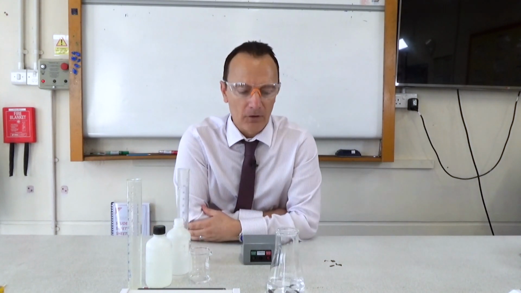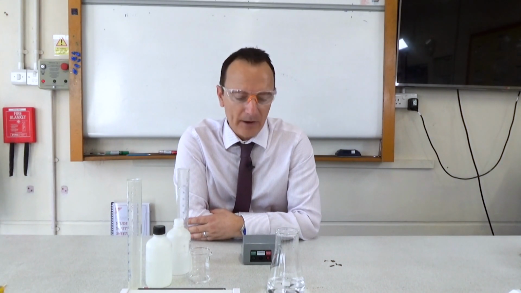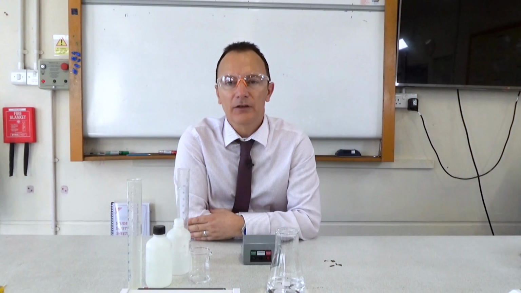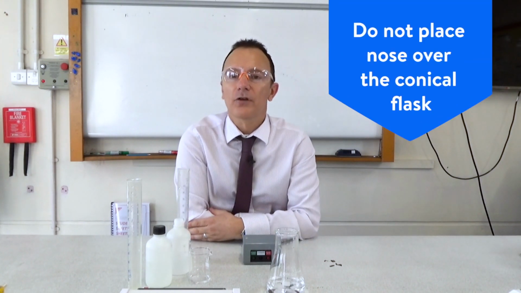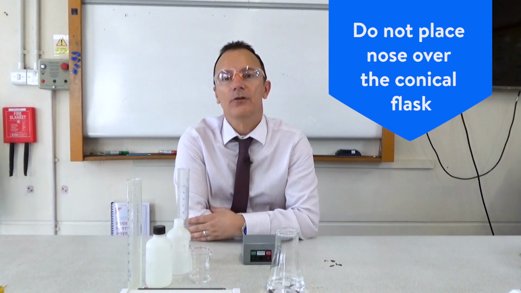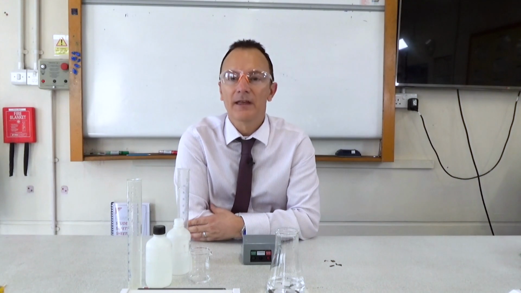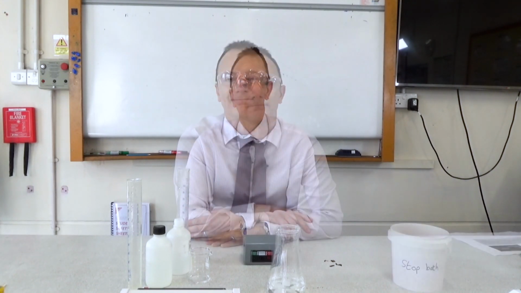And what we're looking for is how long it takes for the solution to go so cloudy that we can't see the cross through the solution. Now it's very important you tell your students not to have the nose over the conical flask, because otherwise they will be inhaling those harmful sulfur dioxide fumes. So we're going to come back to this in a few seconds when it's started changing turbidity.